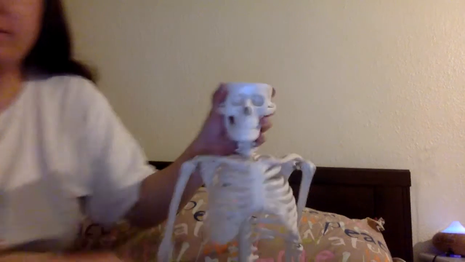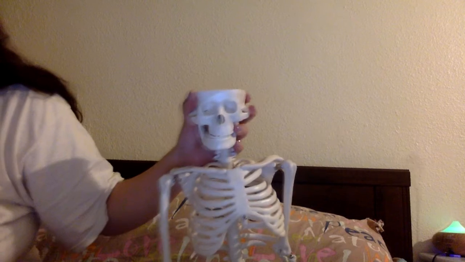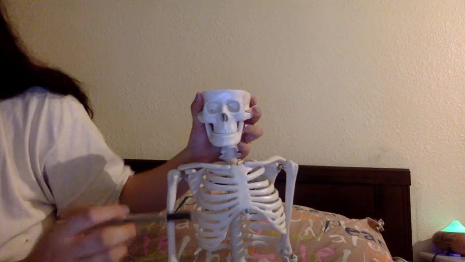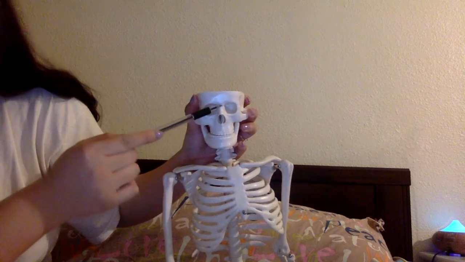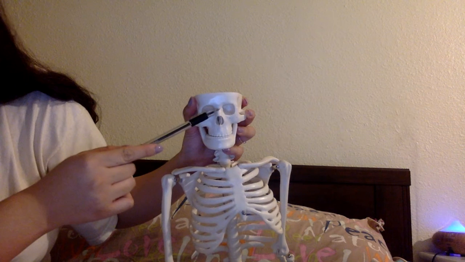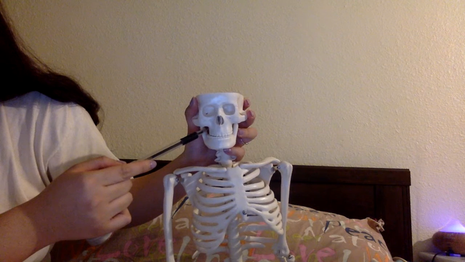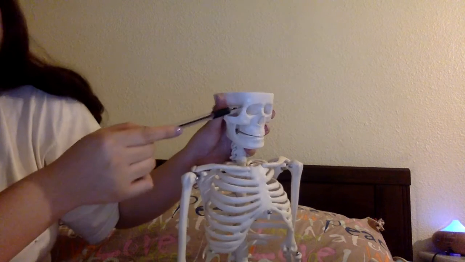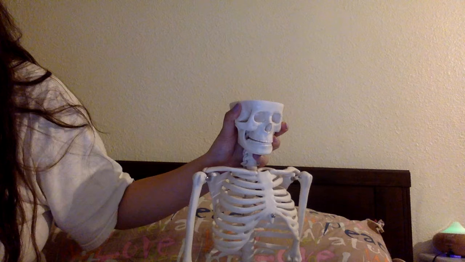The facial bones. The maxilla is right here. The nasal bone is right here. The zygomatic bone is right here. The ethmoid bone is right here. The two bones that form the zygomatic arch are the zygomatic process and the temporal bone.